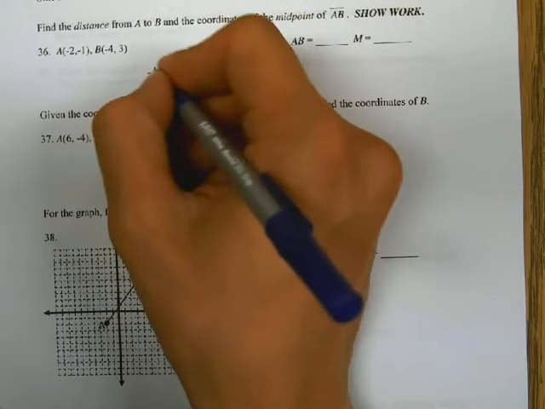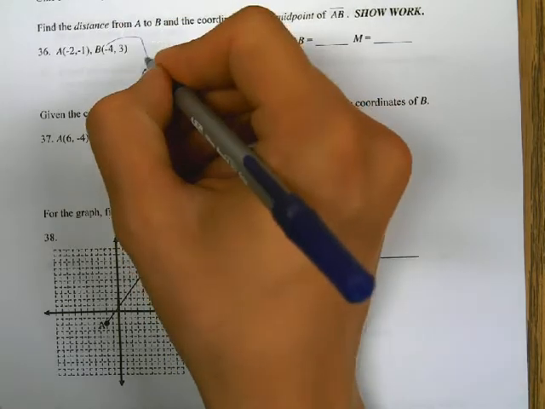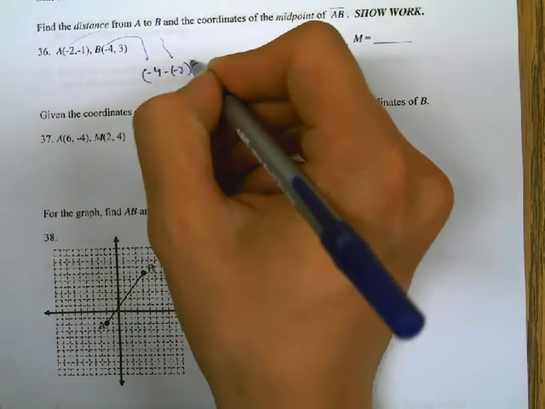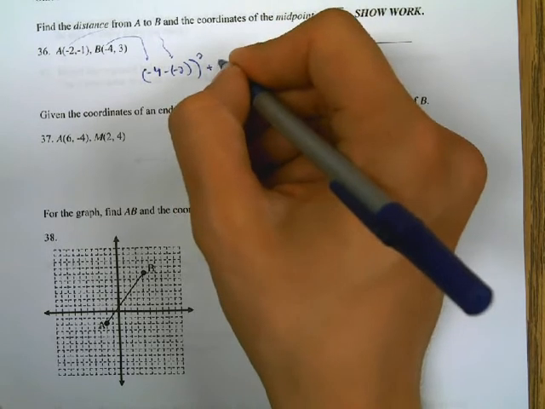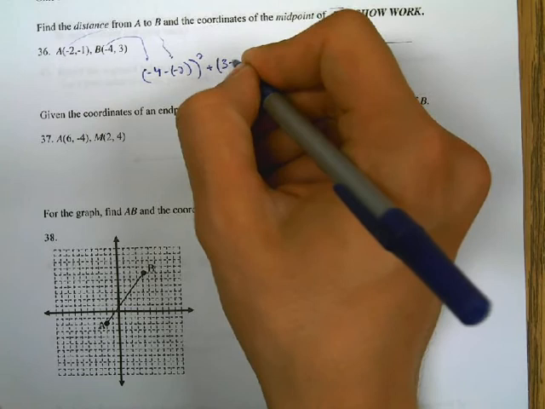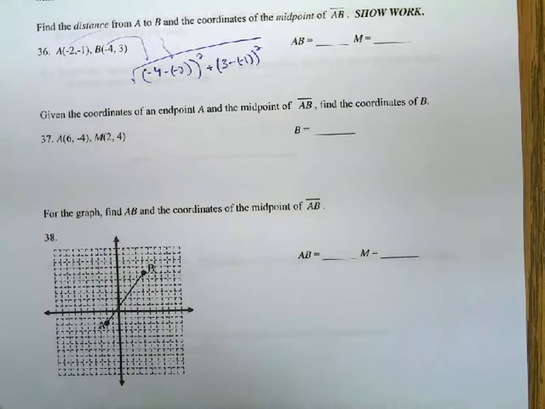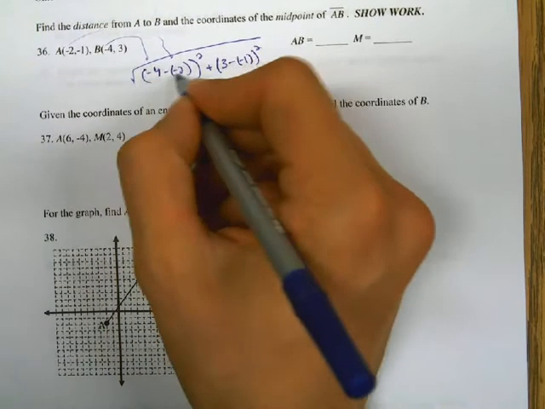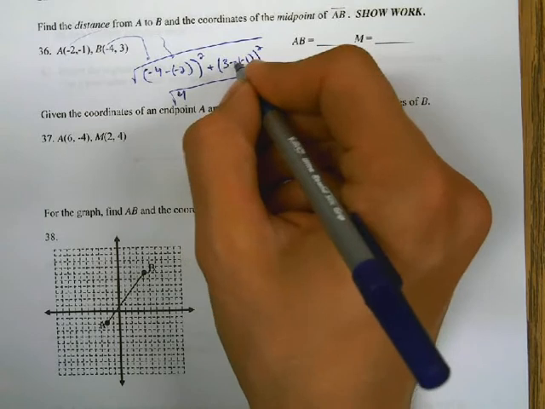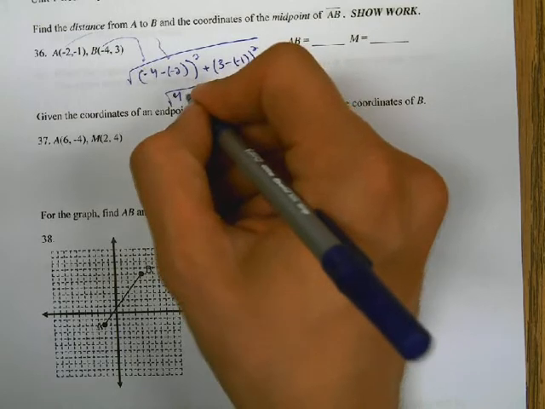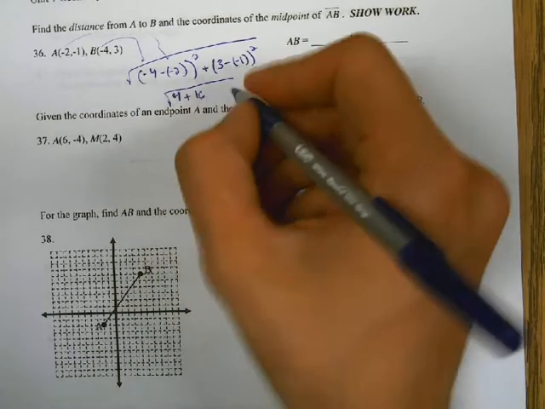I've got negative 4 minus negative 2, so my x's, and then we're going to square that plus the difference in my y's. So I've got 3 minus negative 1, and we're going to square that, take the square root of that answer. So we've got negative 4 plus 2, so negative 2 squared would be 4. Then we have negative 3 minus negative 1, so it's negative 3 plus 1 squared would be 16. So we get the square root of 4 plus 16, square root of 20.